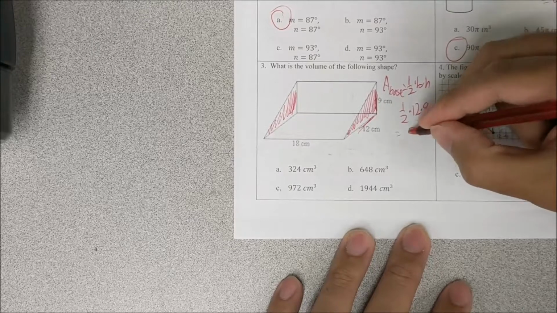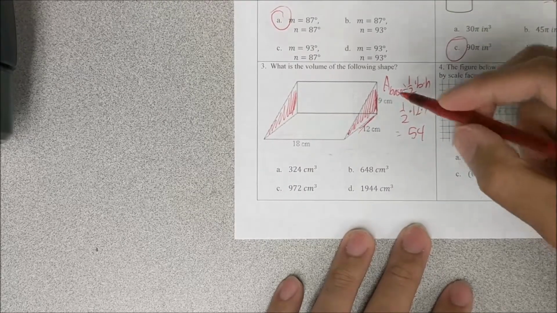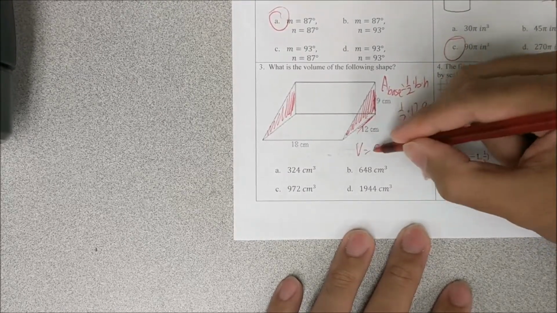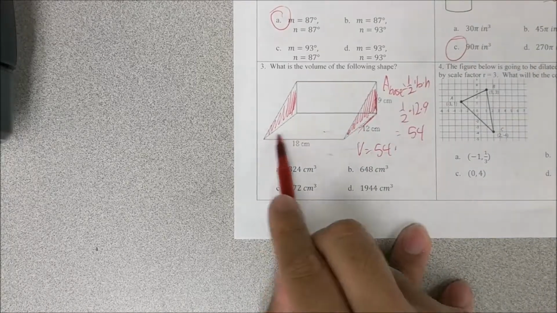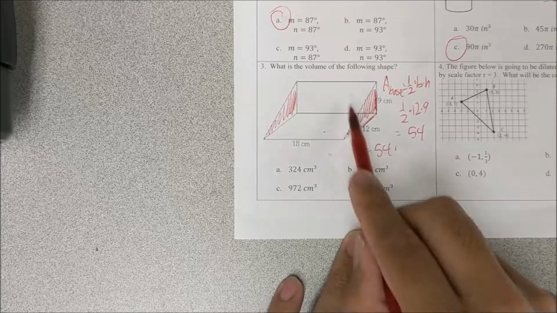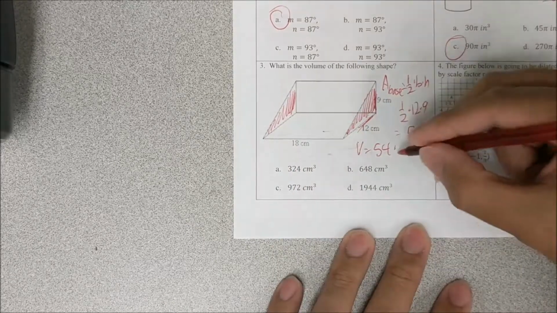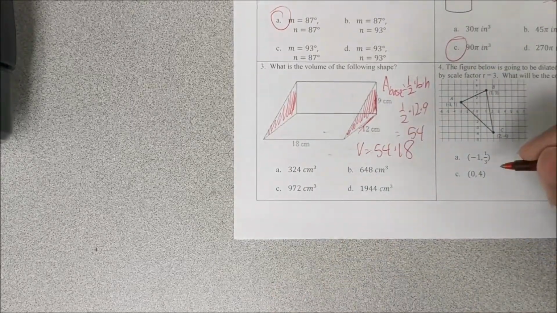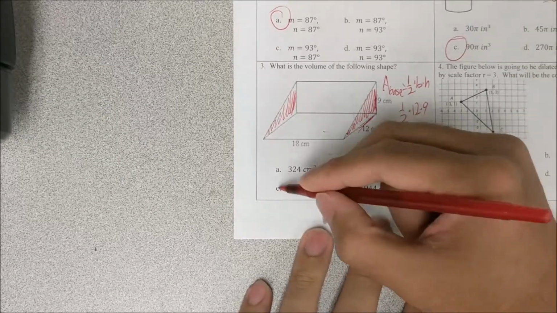Okay, then to get the volume, we take the area of the base and multiply it by the height, meaning the distance between the two bases. So from this triangle to this triangle is 18 centimeters away. So 54 times 18 equals 972.